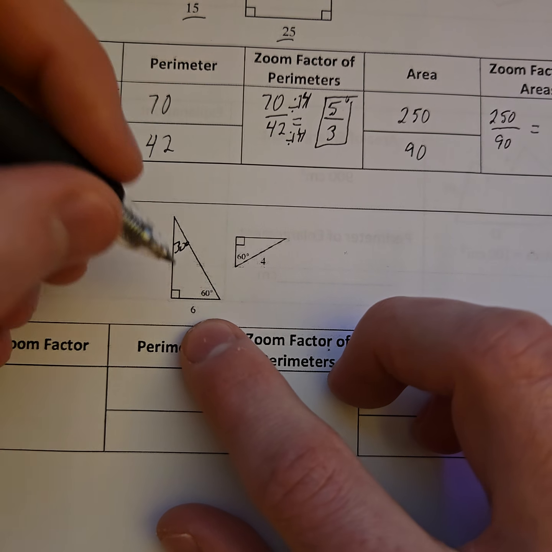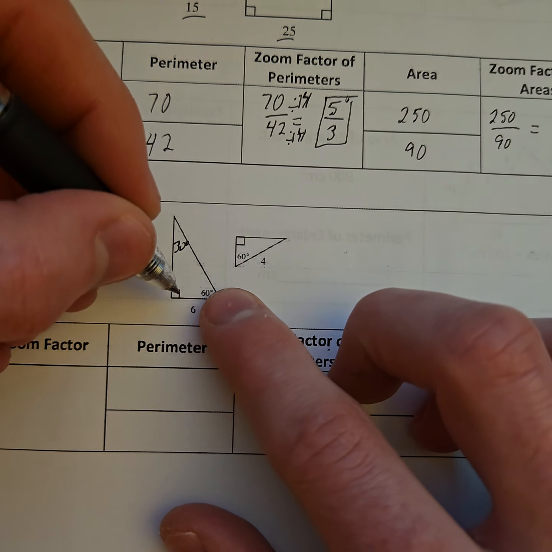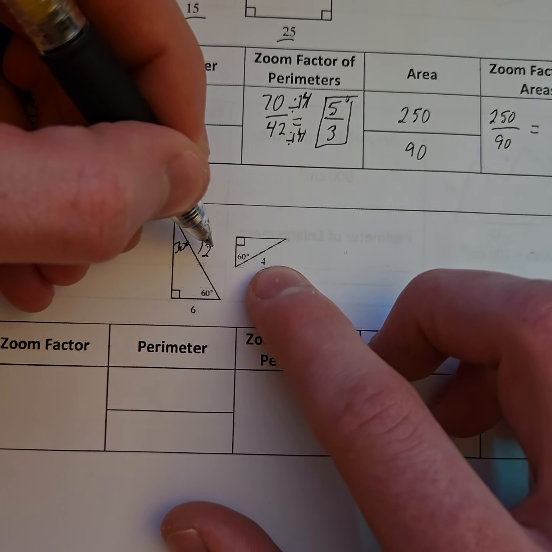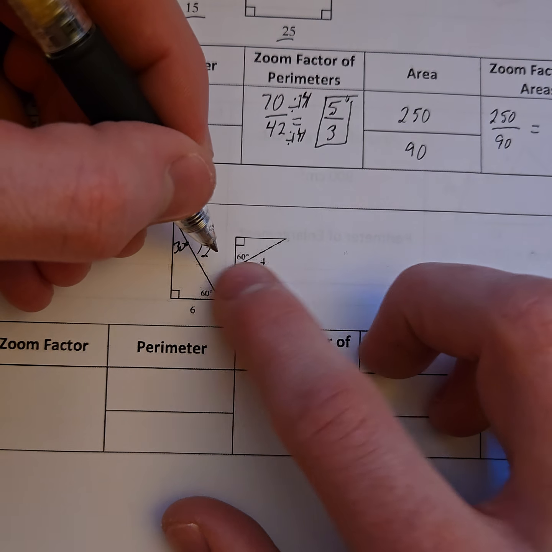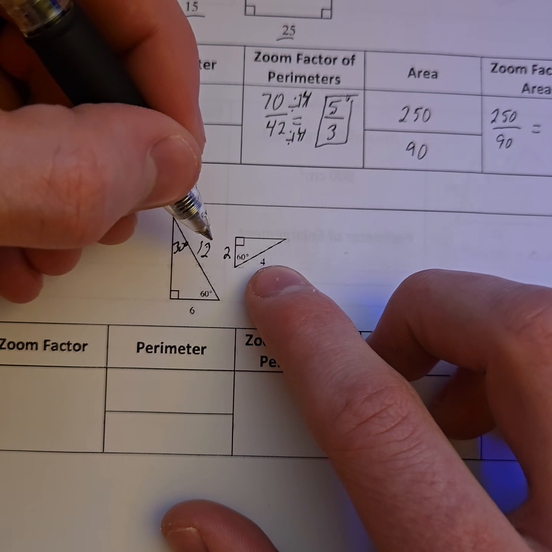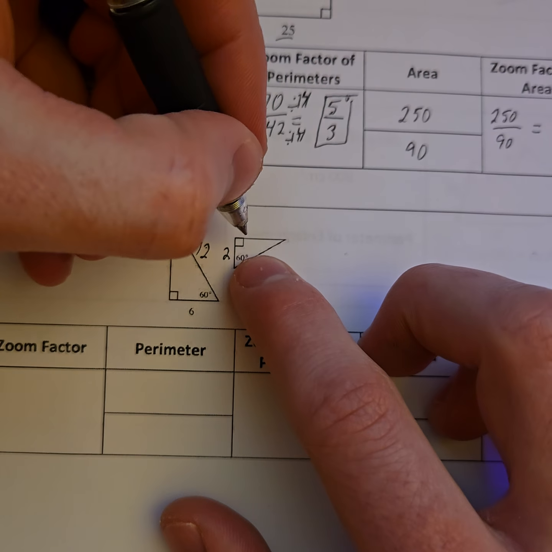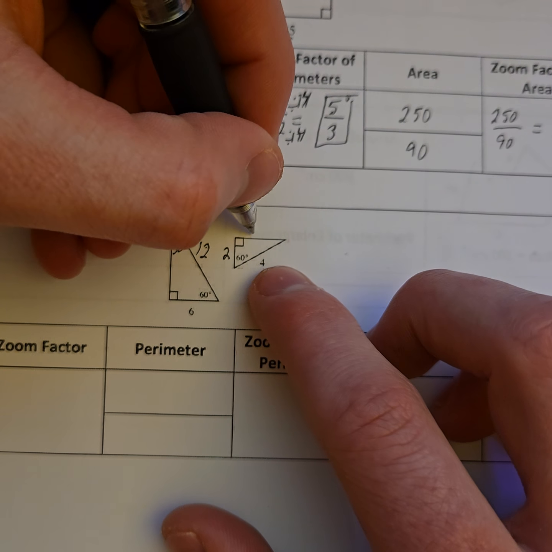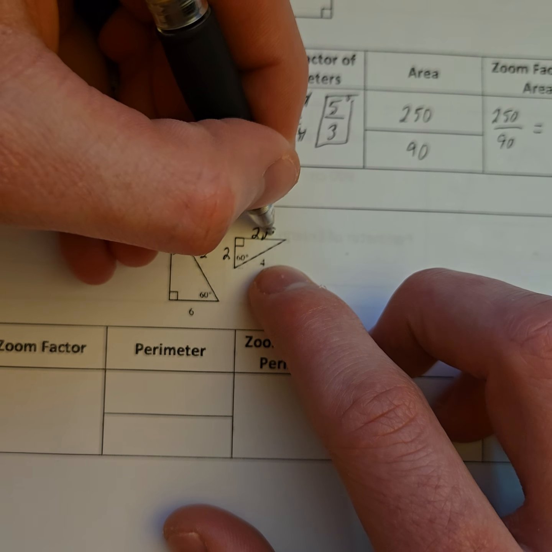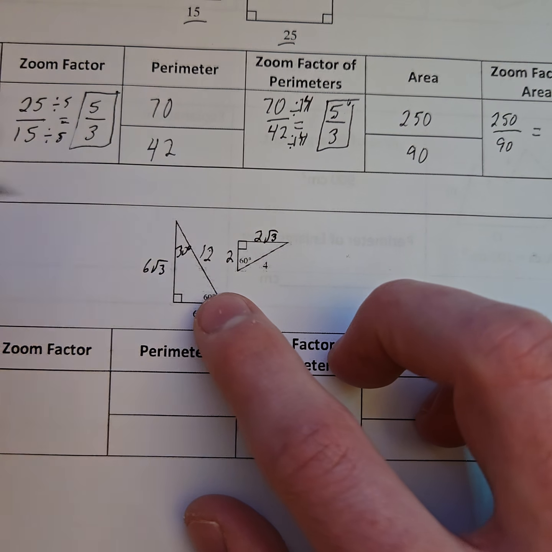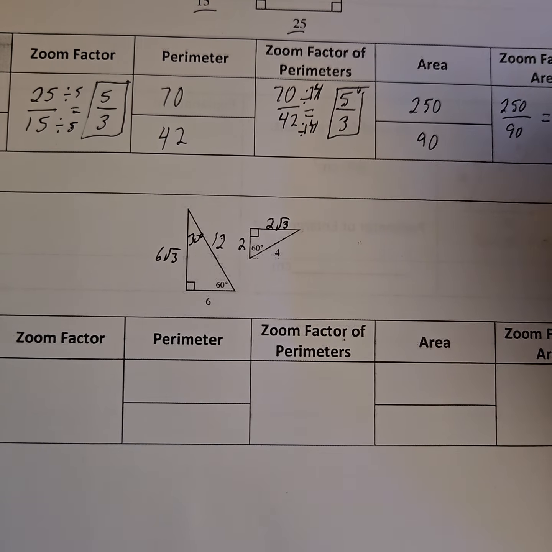Okay. And remember, across from your 60-degree angle, that's a 1:2 ratio, so I know that's 12. And I know across from our 60 here, that's got to be 2. Okay, dividing by 2. And then you can just fill out the rest of this. This has to be 2 square root 3, and this one over here has to be 6 square root 3, using those special right triangles.